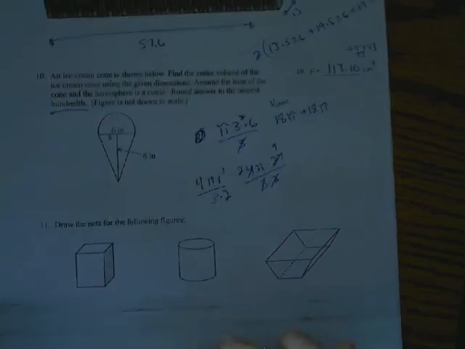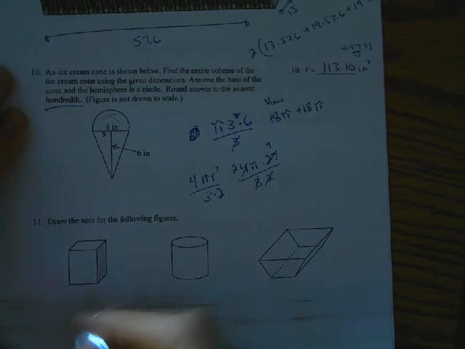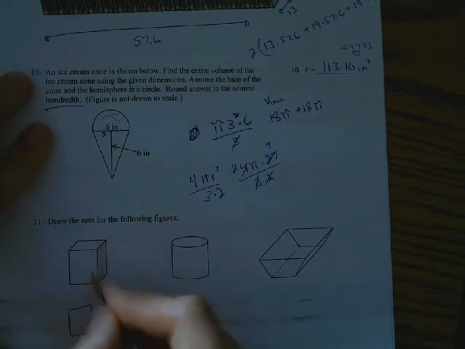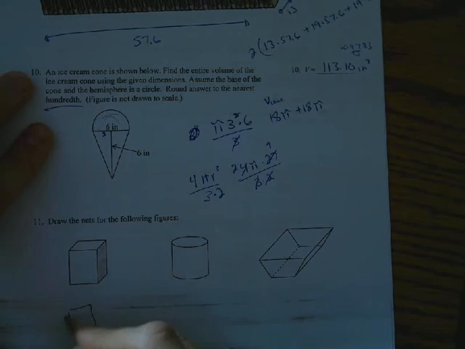Alright, draw the nets for the following figures. What's very important is that you have the appropriate number of rectangles. So I've got the square, we'll call that, well, it doesn't matter which one you call the base. So this one, that makes the box, and then I need one more for the bottom. It's going to look something like that.